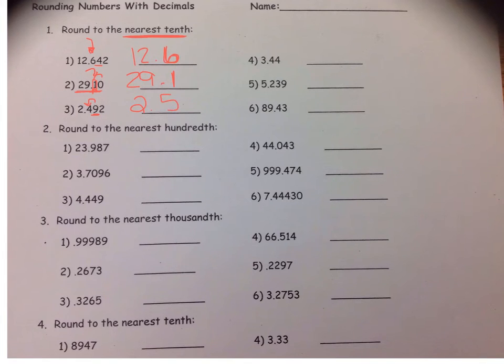So notice how, with all of these, it wants us to round to the nearest tenth. Every single one of our answers should have the tenths in the decimal place, and that's it, not any farther than that. Take a minute, pause the video, and try to round number 4, 5, and 6 on your own, and then check your answers back with me. So number 4 you should have rounded to 3.4, number 5 to 5.2, and number 6 to 89.4.